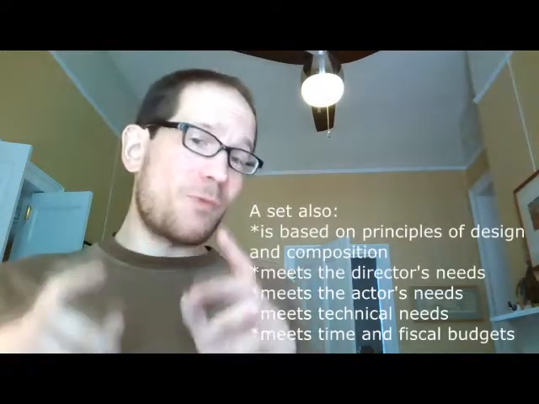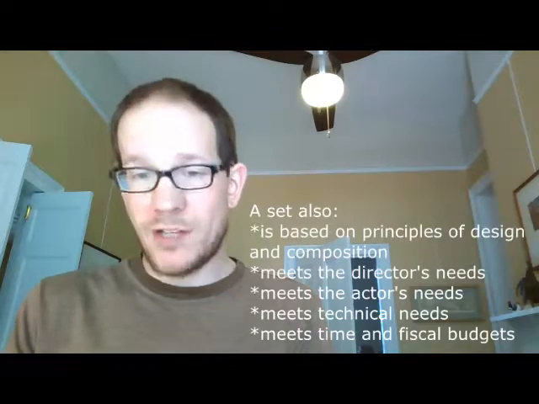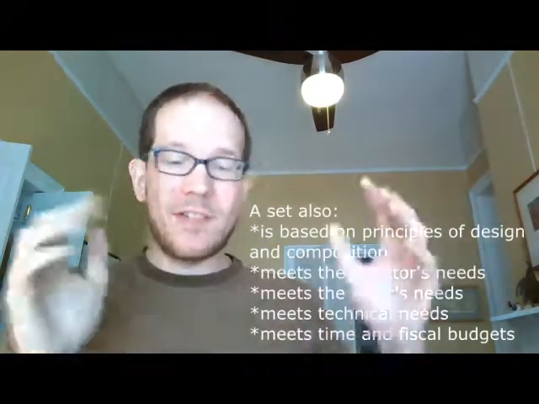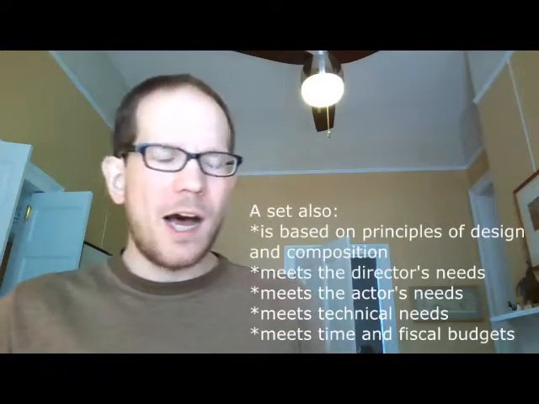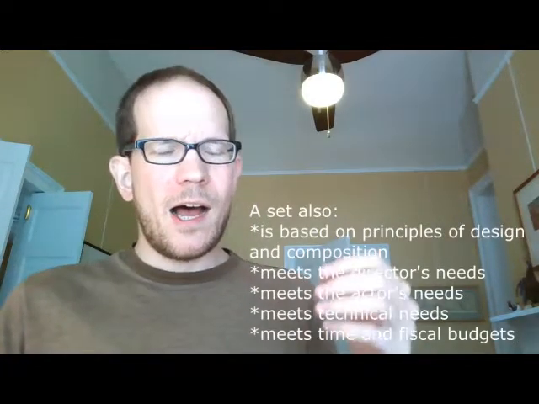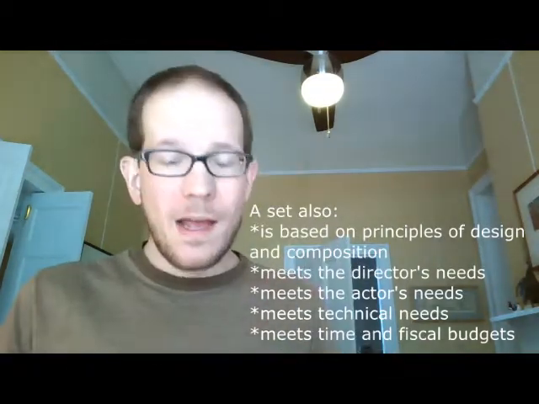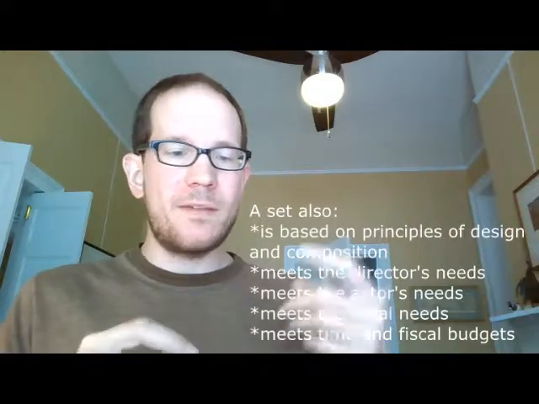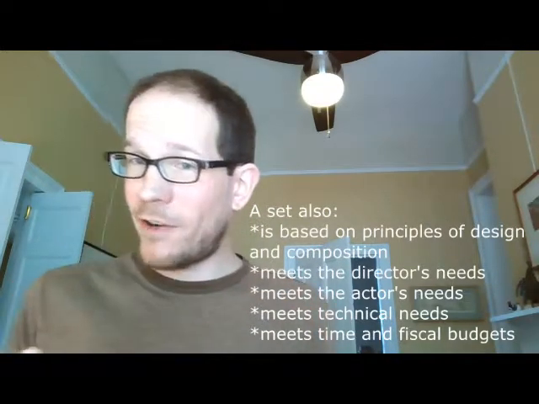The final thing, and it's really important, is does it meet the fiscal and time budgets? Every show, there's a set amount of money that you have to build the set, and there's a set amount of time. There's an old joke. You can have it fast, cheap, or good. Pick 2. You can't have all 3. If you want it fast and you want it good, it's going to be expensive. If you want it cheap and you want it fast, it's probably not going to be very good.